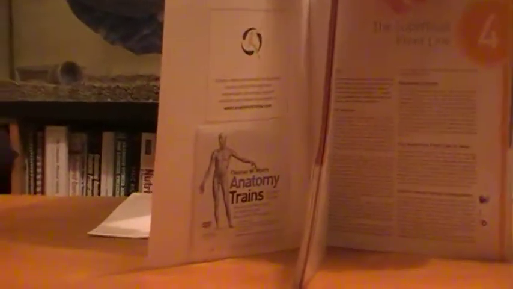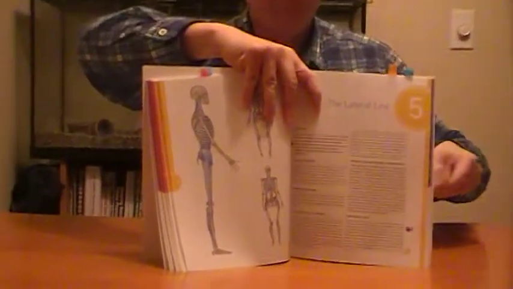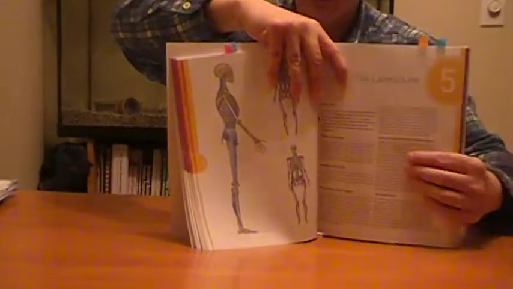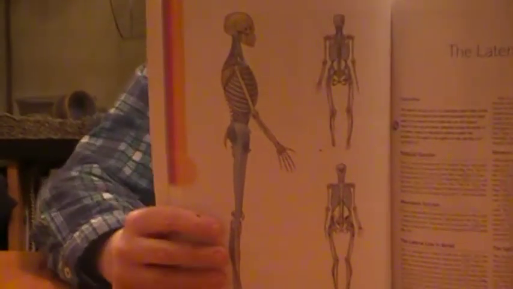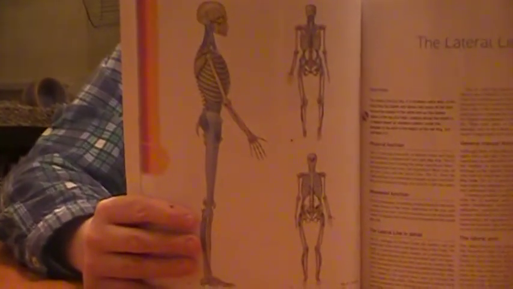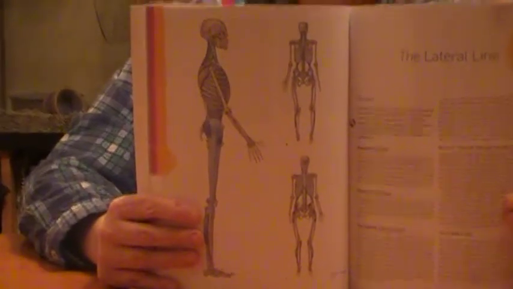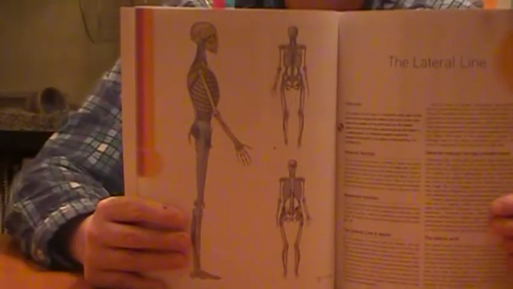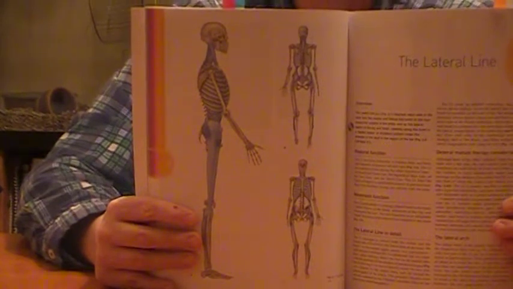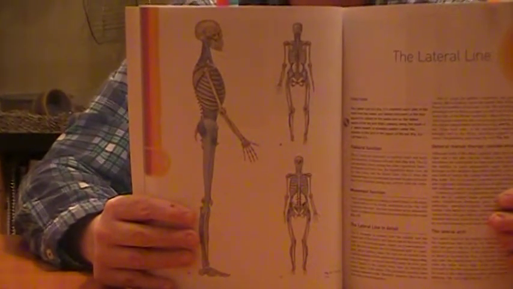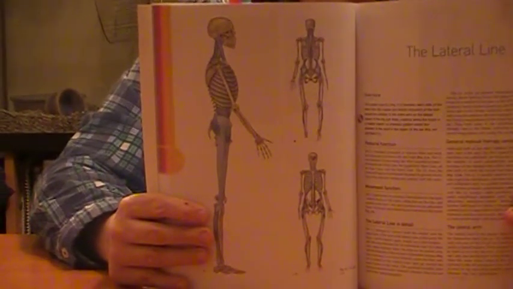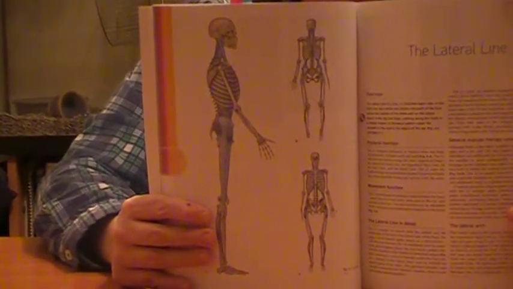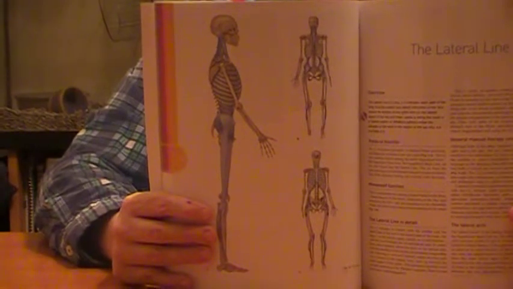The lateral line. The postural function of the lateral line is to balance the front and the back. It also bilaterally balances the left and the right lines. The lateral line also mediates forces among the other superficial lines. The lateral line is fixed so that the trunk and the legs function in a coordinated fashion as well.